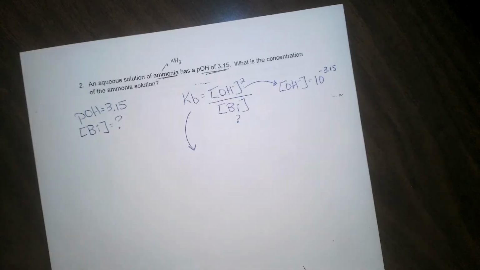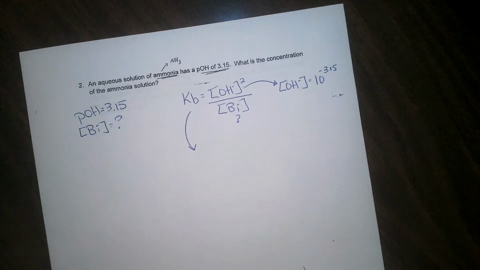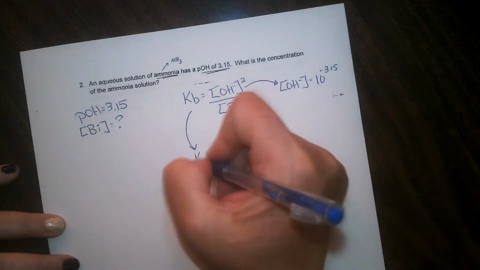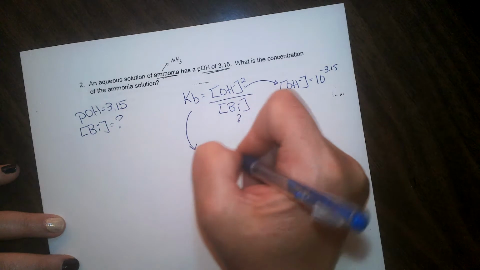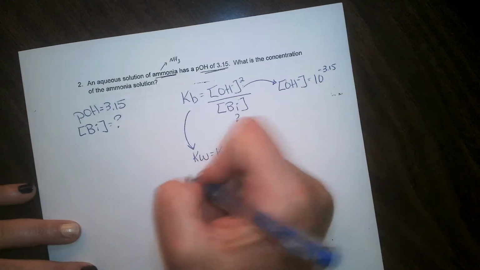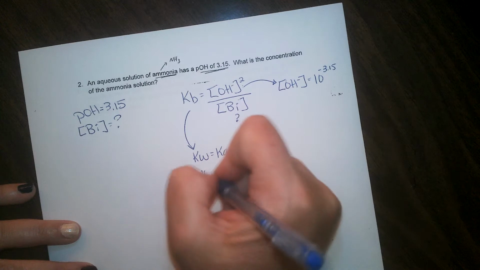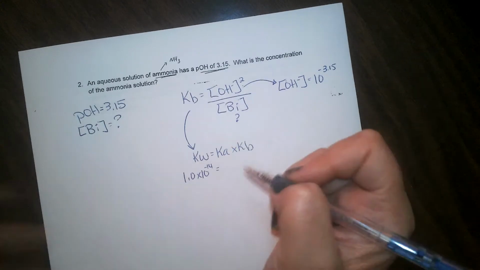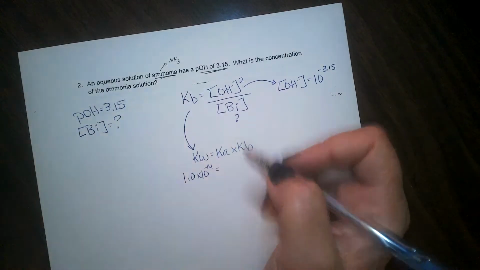How do we find Kb? This booklet only has Kas. Kw is equal to Ka times Kb. Kw we know is 1.0 times 10 to the negative 14. But what Ka do we use?